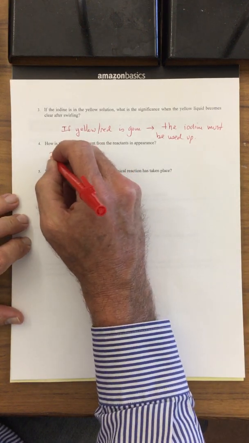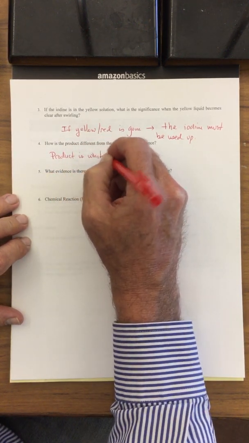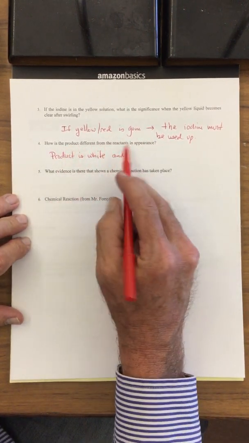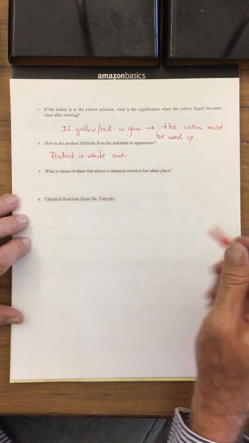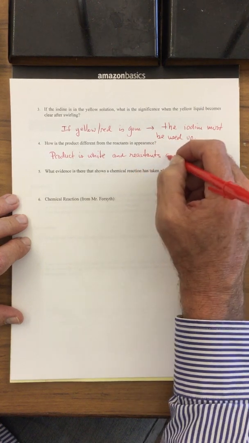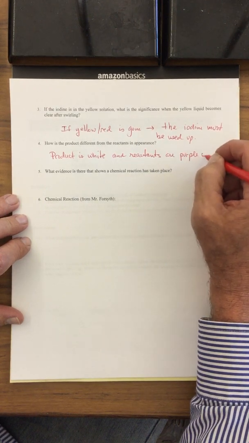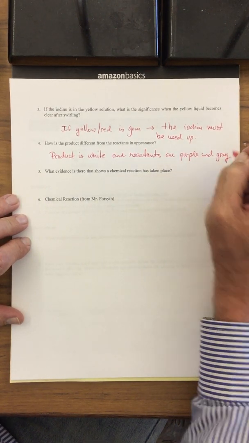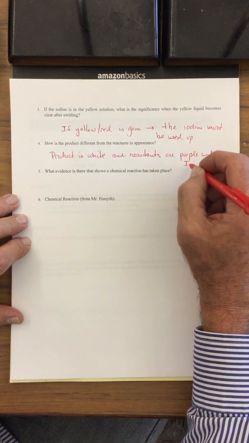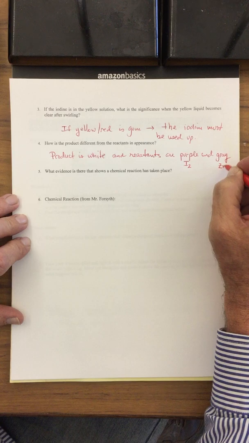So the product, this is the ending stuff, the product is white. And the reactants, this is to review reactants and product. Reactants is your starting stuff, product is your ending stuff. So the product is white, and the reactants are purple and gray. The iodine was the purple. So here's the iodine. We'll go ahead and we'll put the iodine here, which is I2. And the gray is the zinc.